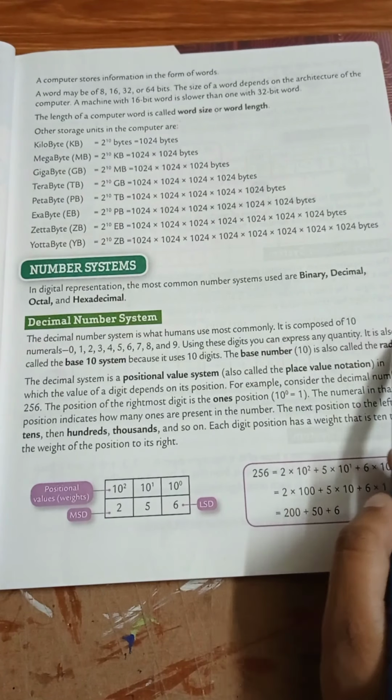So decimal number system is also known as base 10 system because in decimal number system there are 10 digits, 0 to 9. The base of the decimal number system is 10, and the base number is also called radix. The decimal system is a positional value system. It means each digit has its own position. For example, like 256, in this number the position of 6 is ones, position of 5 is tens and position of 2 is hundreds.